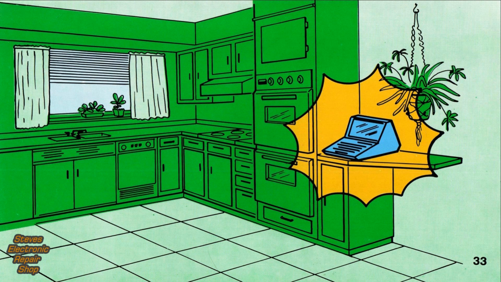The home microcomputer may first emerge in the kitchen. Here it could be used to store recipes, to help plan meals, or to keep track of perishable goods such as fruits and vegetables. In addition, it can do bookkeeping, plan budgets, or monitor investments.